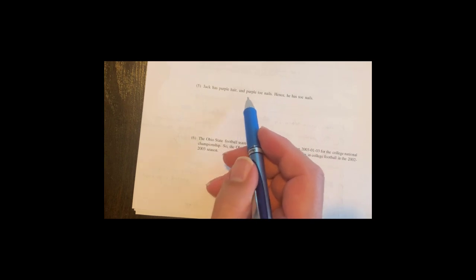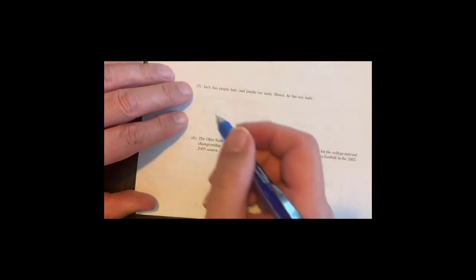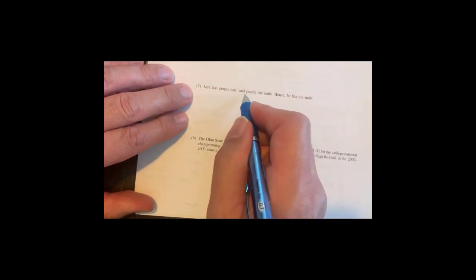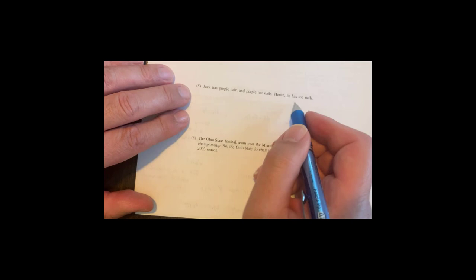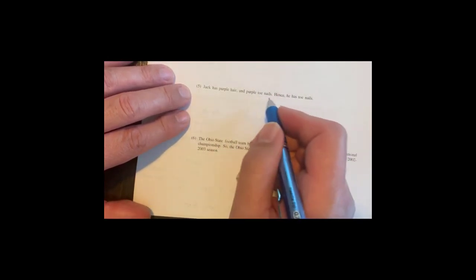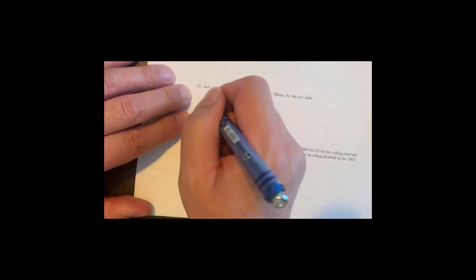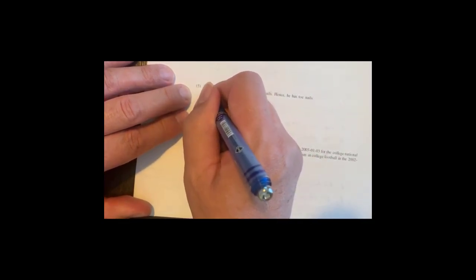All right, one more. Jack has purple hair and purple toenails, therefore he has toenails. Actually, the only premise you really need here is that he has purple toenails, right? And it's just a property of having purple toenails that you have to have toenails in order for them to be purple. We can do it like this.